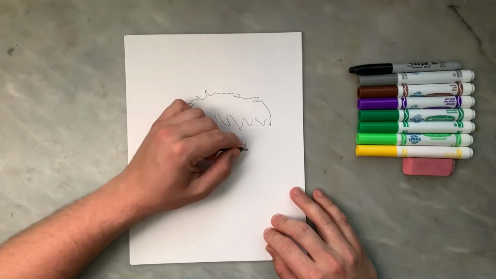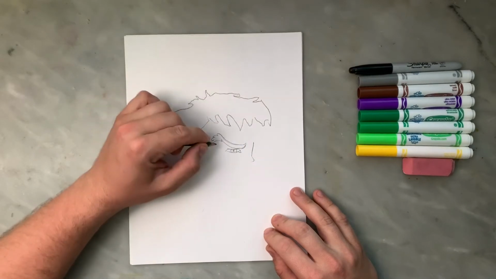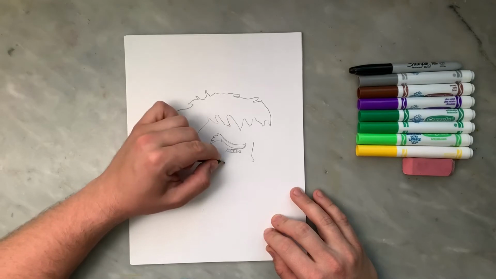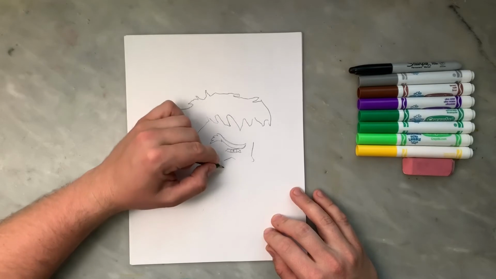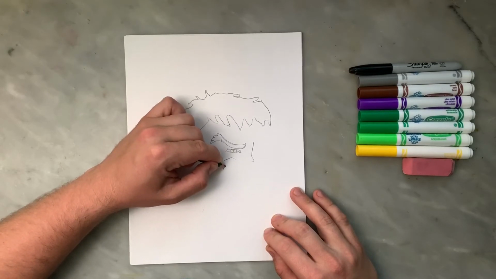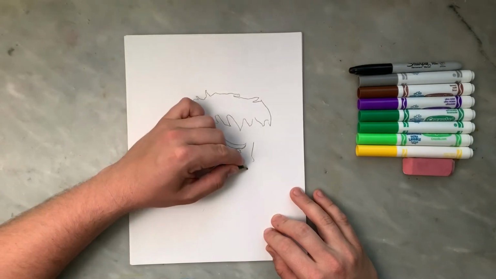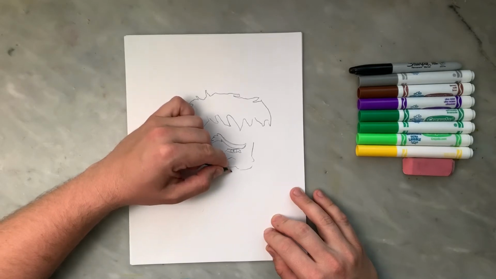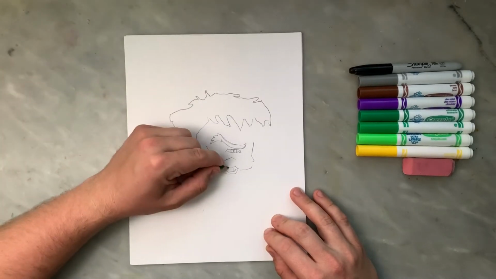Let's go ahead and add some wrinkles from a very angry brow. And then we will add another eye right here that's facing the other way. Okay, and we're going to add a bottom eyelid and a pupil right here.